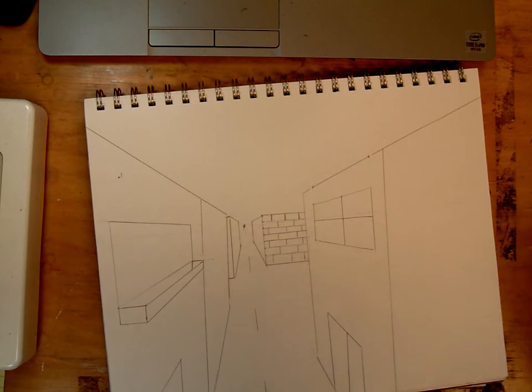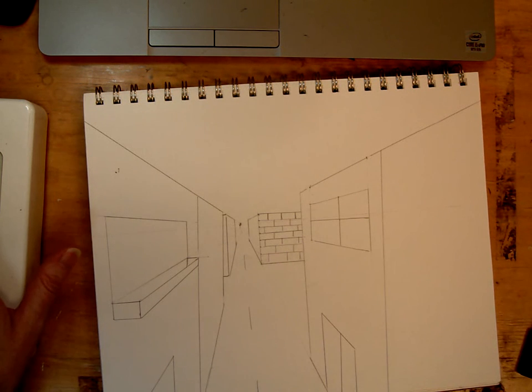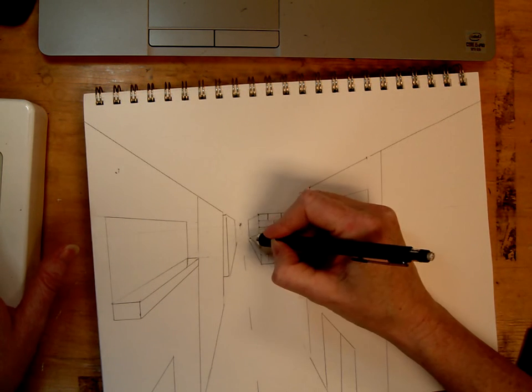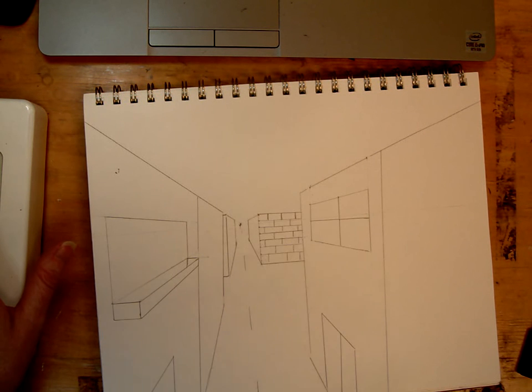And this is the basics on how to draw one-point perspective. And there's tons of ideas you can go back and add, lots of detail. This is just the foundation of how to draw using one-point perspective, looking straight.